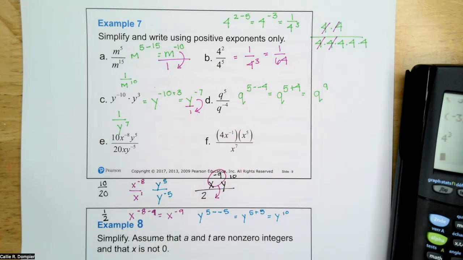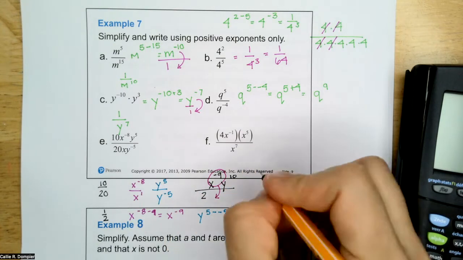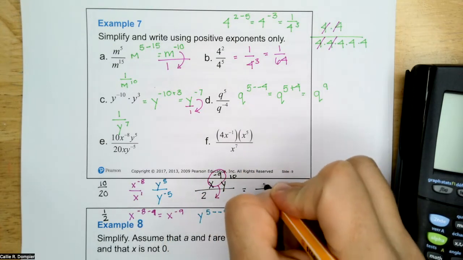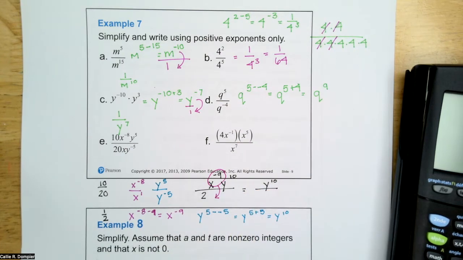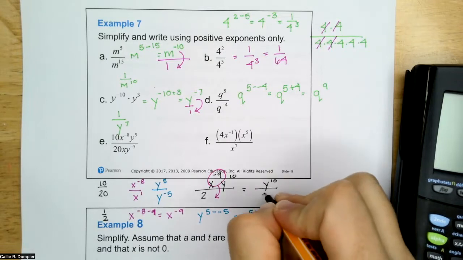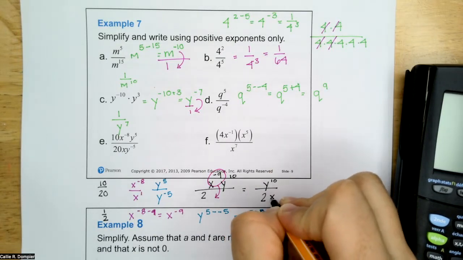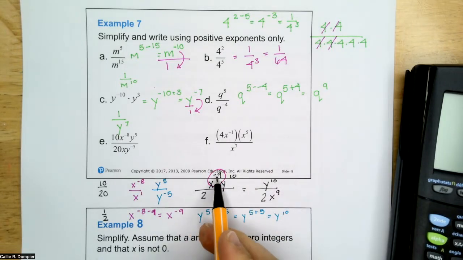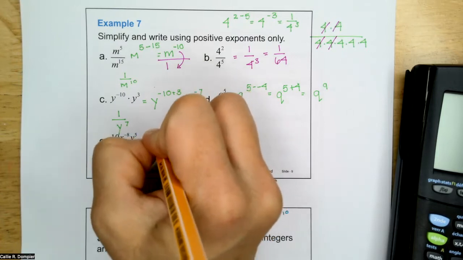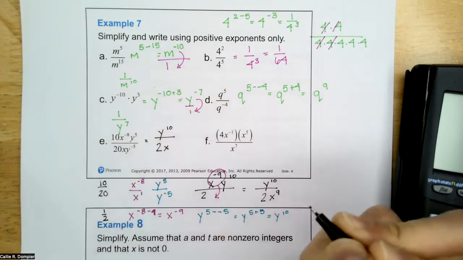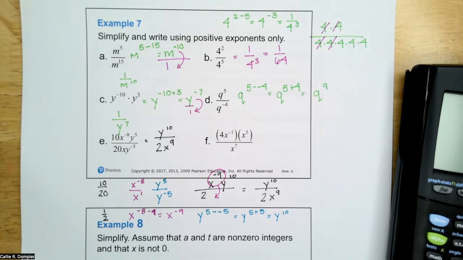So that was my answer, but I'm going to move it down with the 2, okay? So I'll rewrite it one more time. So I have only y to the 10th up here. If I had nothing up there, I would write 1, but I'm going to leave off my 1. 2 times x to the 9th. It was a negative 9, so I took it across the fraction bar. Now it's a positive 9. So that becomes y to the 10th over 2x to the 9th.